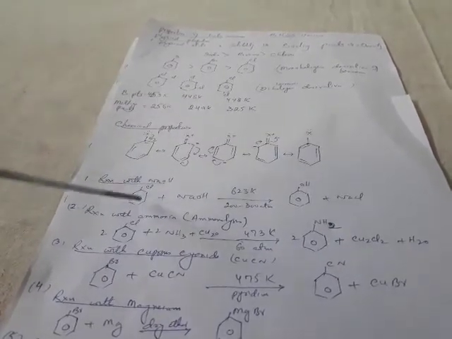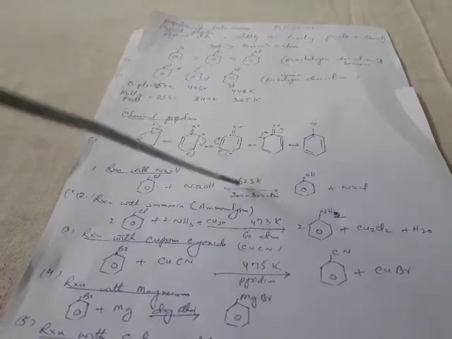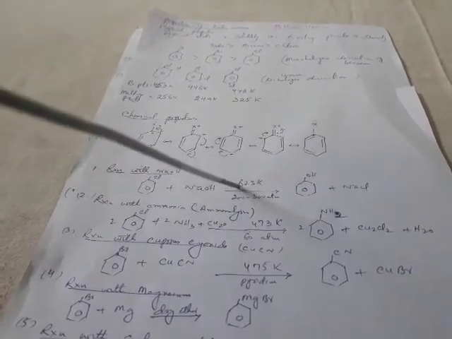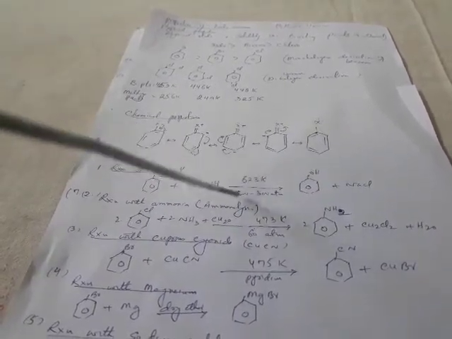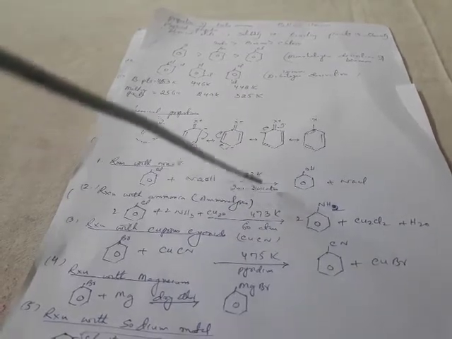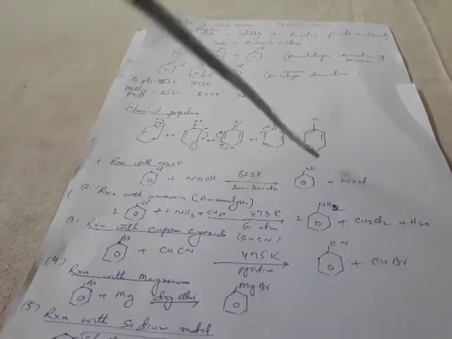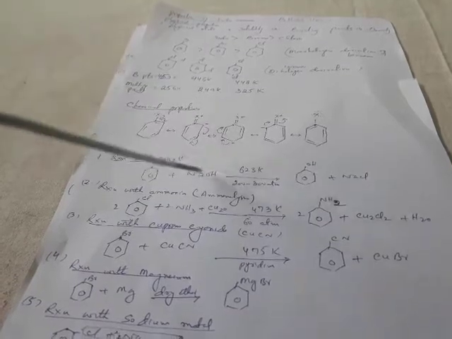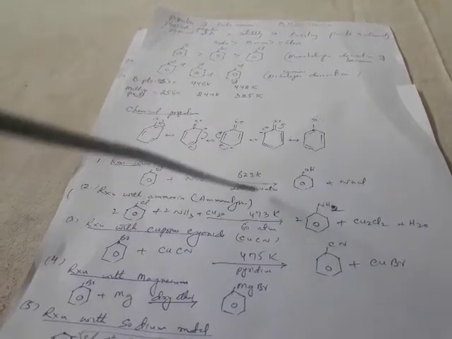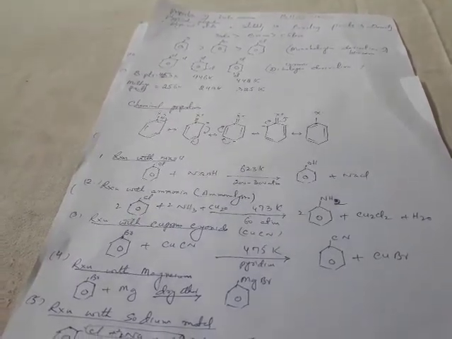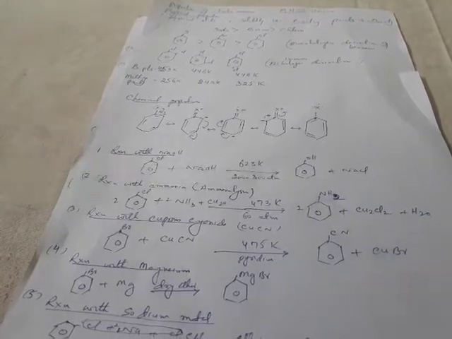Aryl halides on treatment with an aqueous solution of sodium hydroxide give rise to the formation of phenol. You see here how chlorobenzene reacts with aqueous sodium hydroxide at a temperature of 623 Kelvin and at a pressure of 200 to 300 atmospheres to give phenol. So it takes place under these specific conditions: the temperature is to be maintained at 623 Kelvin and the pressure at 200 to 300 atmospheres.